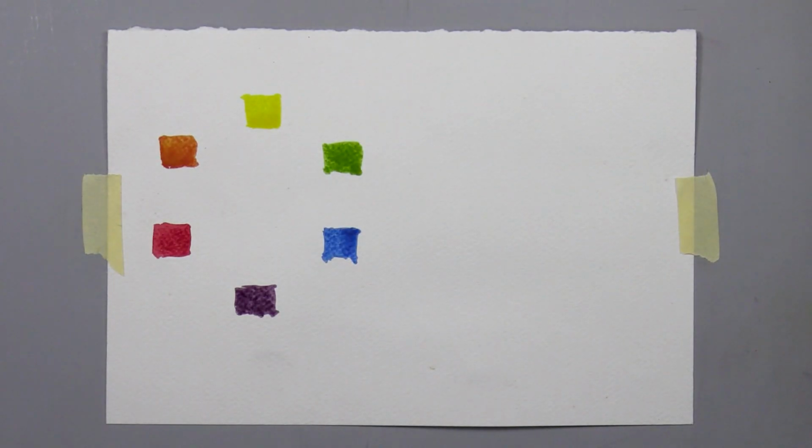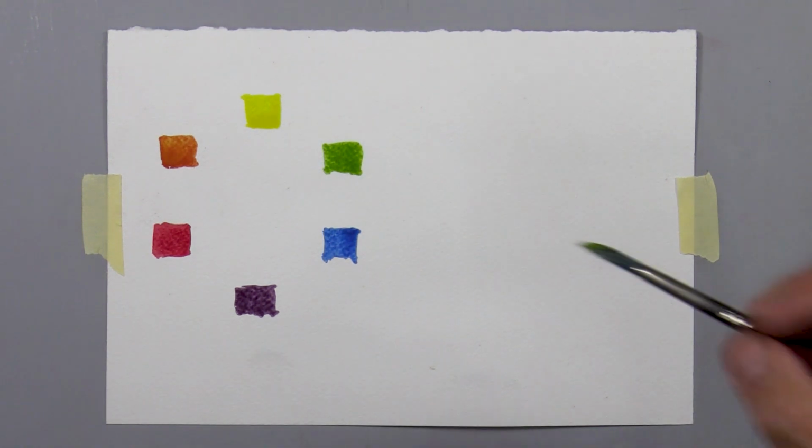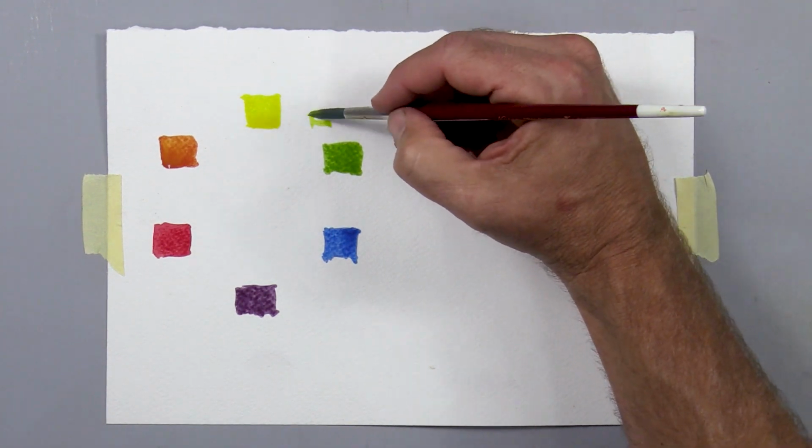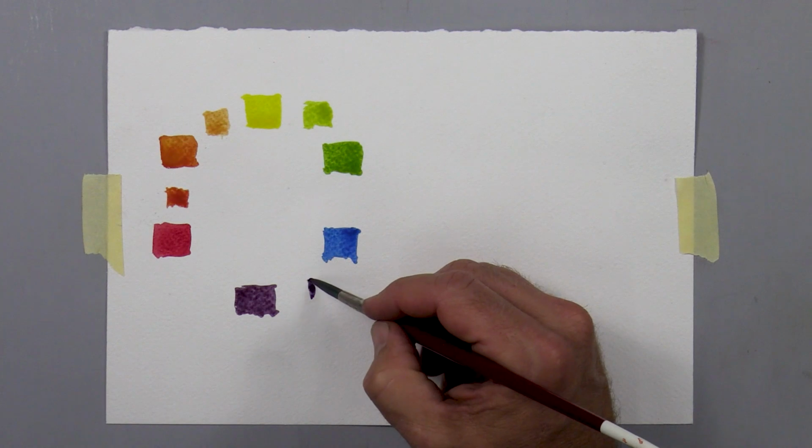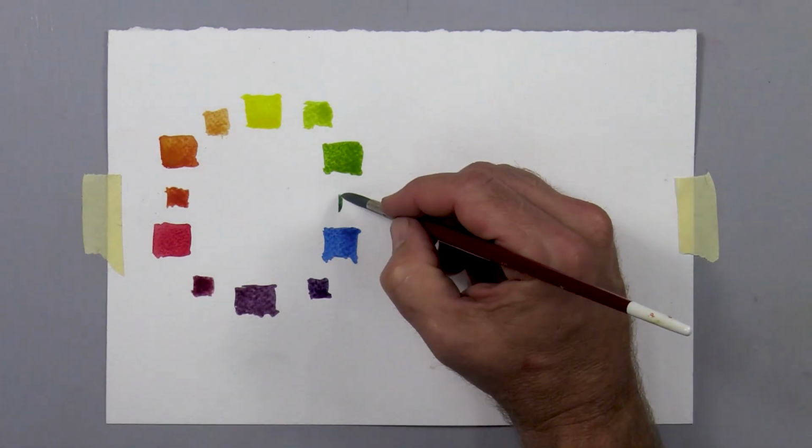In between each primary color and the secondary color next to it, we have what are called tertiary or intermediate colors. The name of each of these colors is a combination of the primary color and the secondary color that's next to it. The tertiary colors are yellow-green, yellow-orange, red-orange, red-violet, blue-violet, and blue-green.